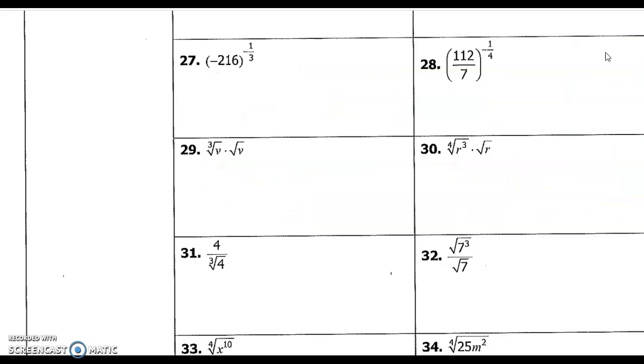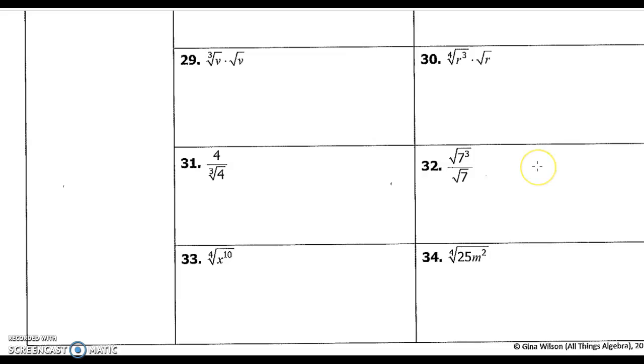See what we can fit in here? We have 4 over the cube root of 4. Well, that's like 4 over 4 to the 1/3. 4 has an invisible exponent of 1. So when you're dividing like bases, you subtract the exponents. So 1 minus 1/3, that's like 4 to the power of 2/3.